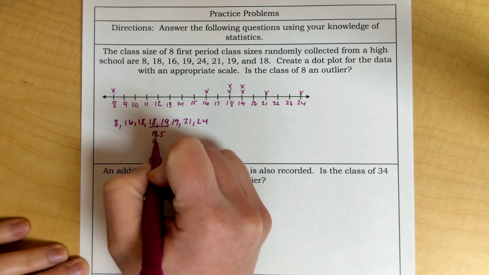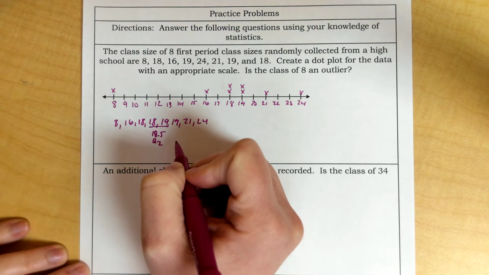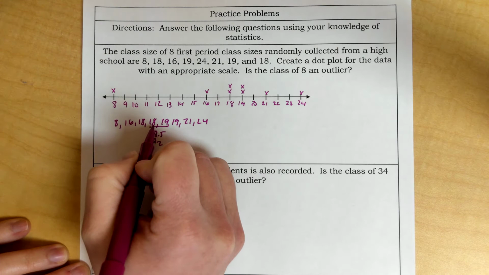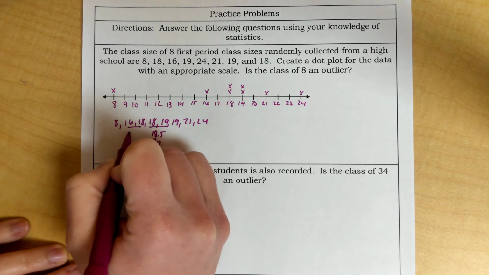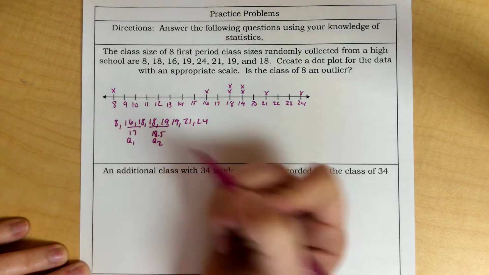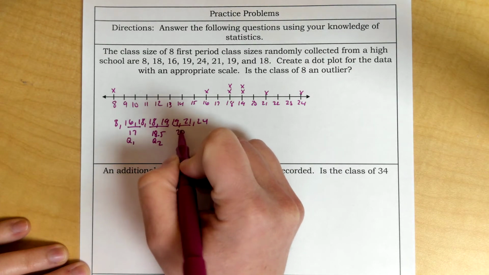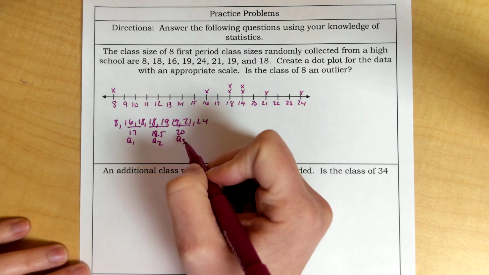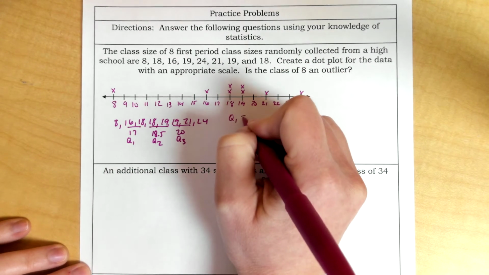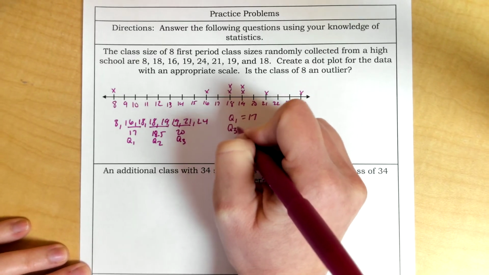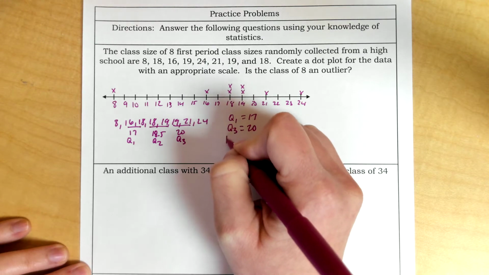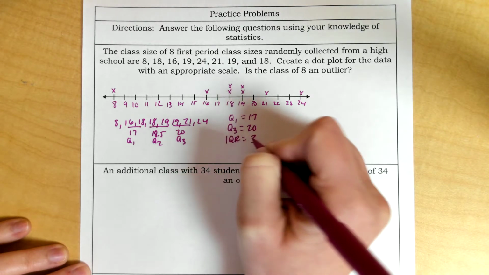That's our second quartile number, which means our first quartile is going to be the average here. So 17 is going to be our first quartile. 19 and 21 will average to get 20 for our third quartile. So first quartile is 17, third quartile is 20, so the interquartile range between those is 3.